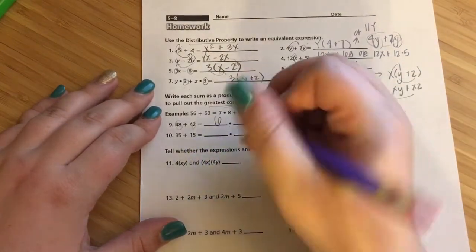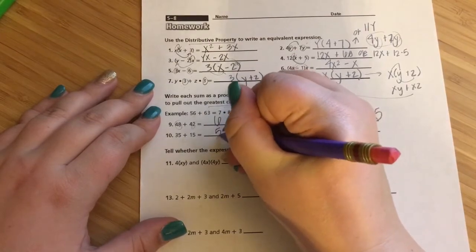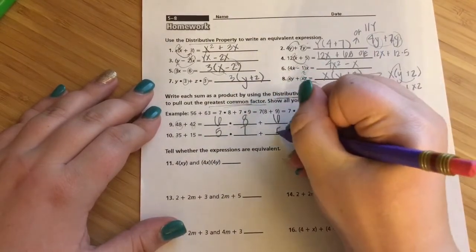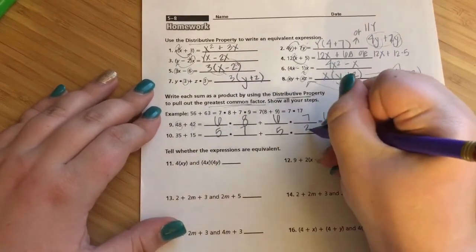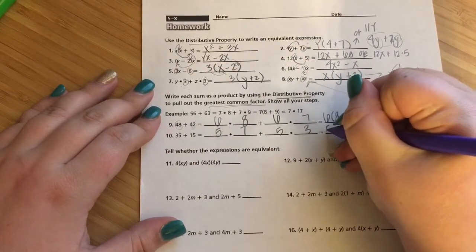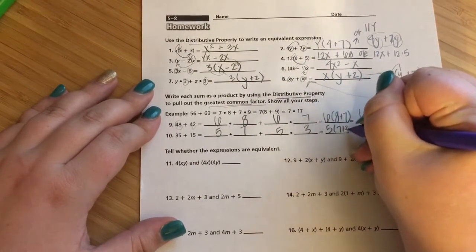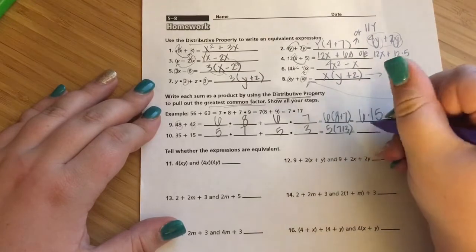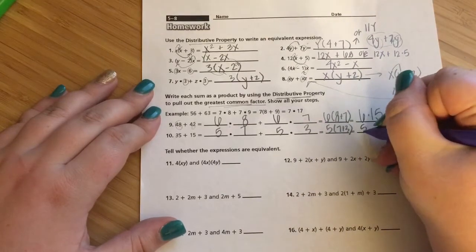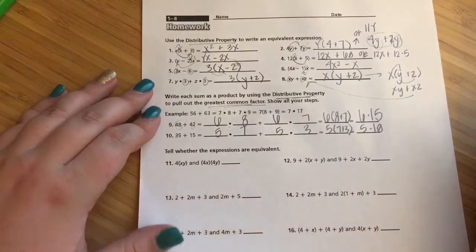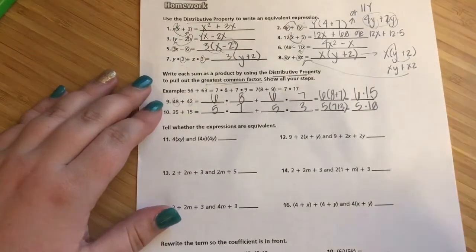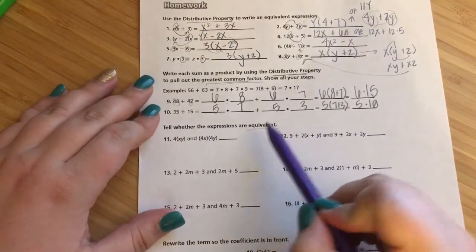The greatest common factor for 35 and 15 is 5, and 5 times 7 is 35, plus 5 times 3, which is 15. I take out the common factor of 5, and I'm left with 7 plus 3, or 5 times 10, and that'd give me 50. If I went through and added 35 and 15 together, I would get 50.